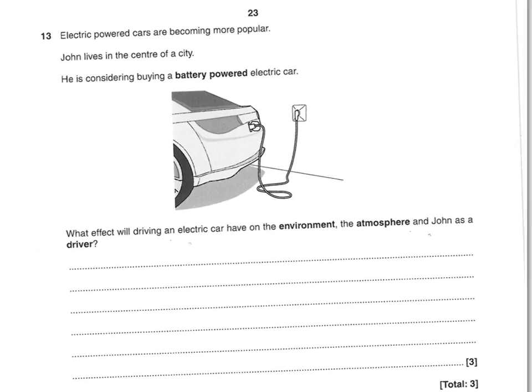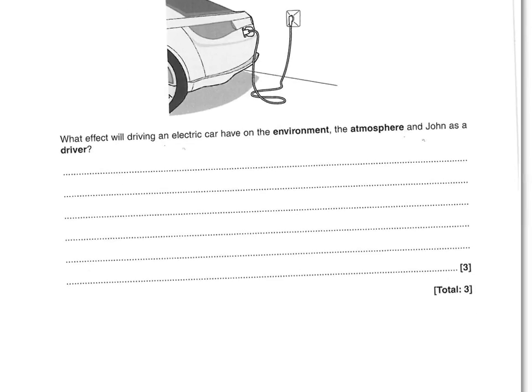Next question. Electric-powered cars are becoming more popular. John lives in the centre of the city. He is considering buying a battery-powered electric car. What effect will driving an electric car have on the environment, the atmosphere, and John as a driver? So notice there's 3 marks here, and there are 3 different points to make. So you can't have 2 of the environment and 1 of the atmosphere and expect to get 3 marks. You've got to answer the whole thing.